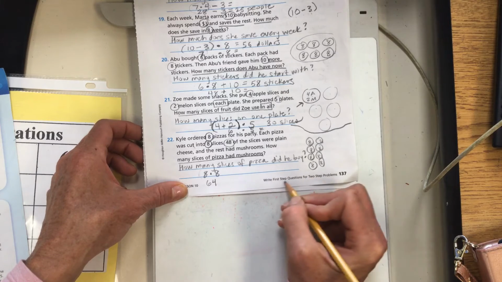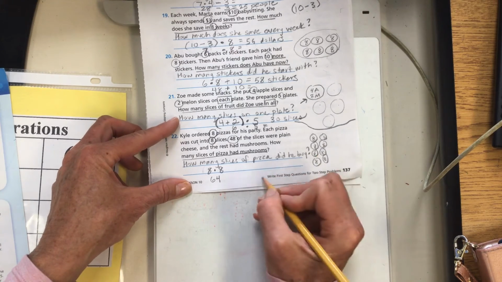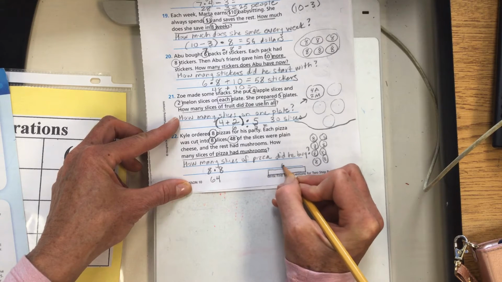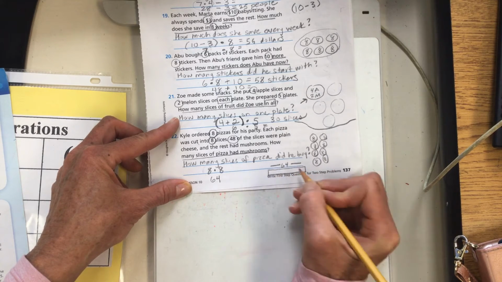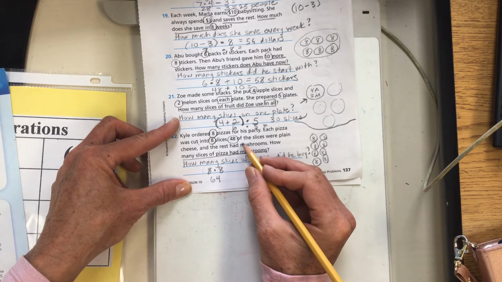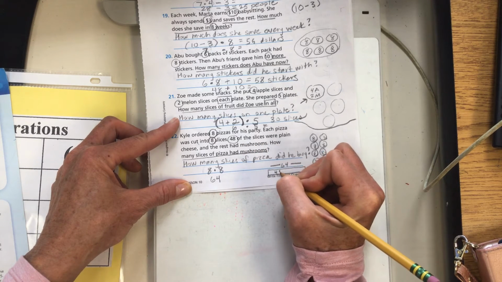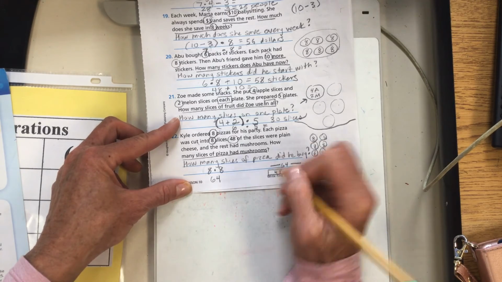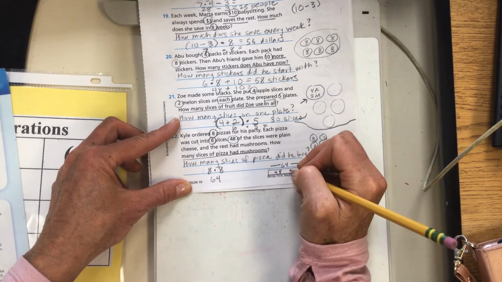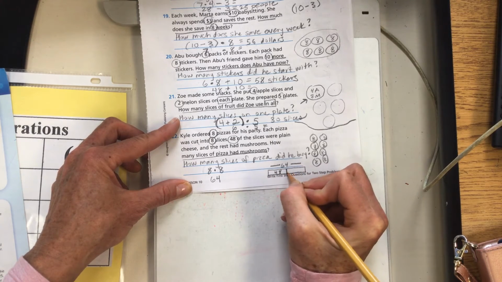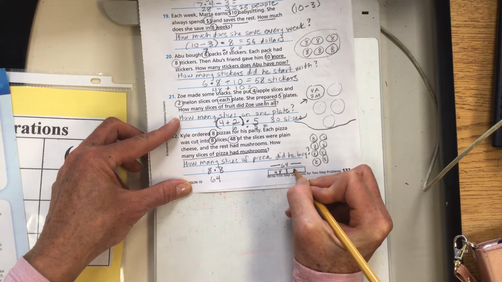So out of 64, I'm running out of space here, but let me draw my long comparison bar here. I have 64 slices all together. Then it says 48 were plain, so I'm going to go ahead and put 48 here. And then the rest were going to have to be the mushrooms.